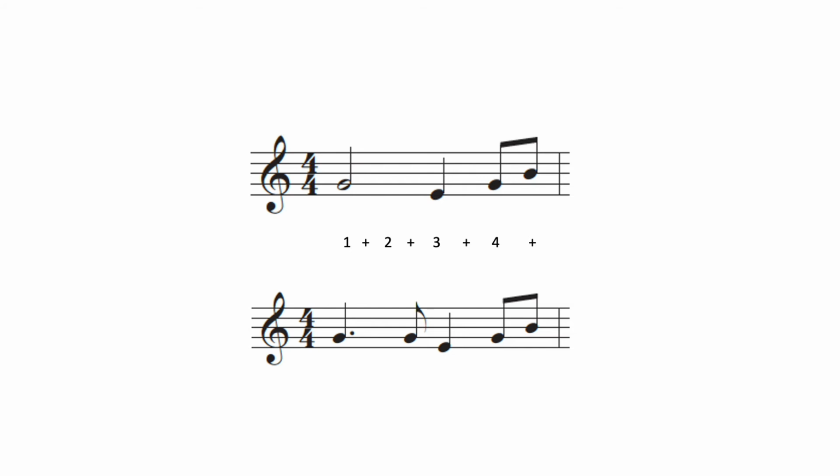So the bottom rhythm, which uses the dotted notes, is a little bit more uneven, as opposed to the top measure, which is very, very even. As we saw in previous slides, one note can be divided evenly into two smaller rhythmic values, whereas that is not the case with the dotted note. So this is known as syncopation.